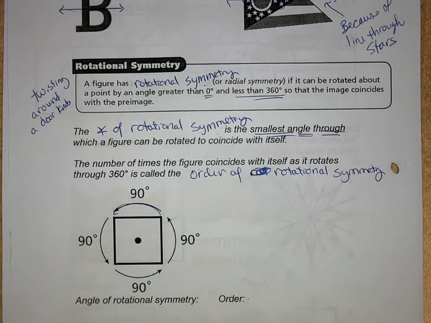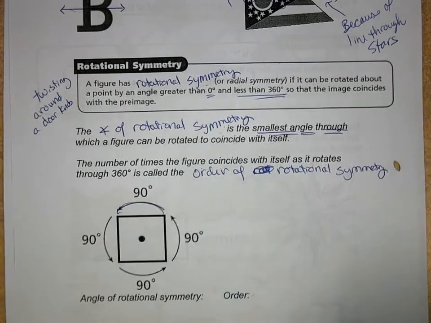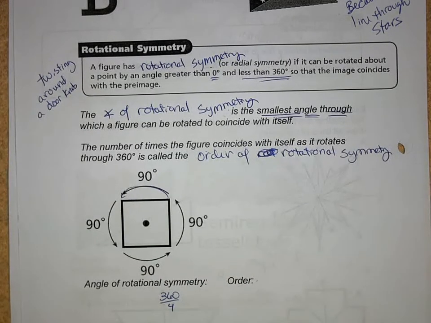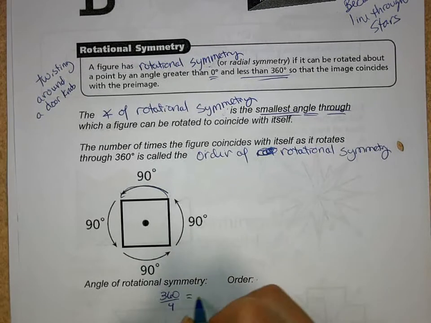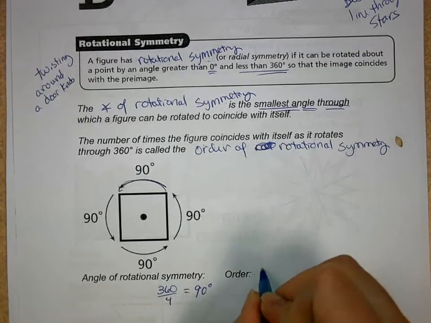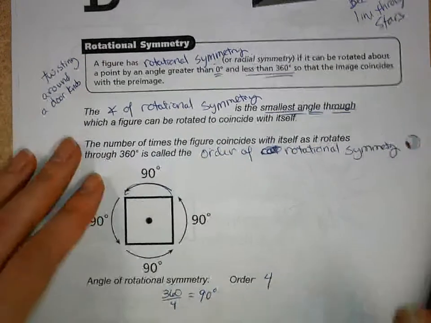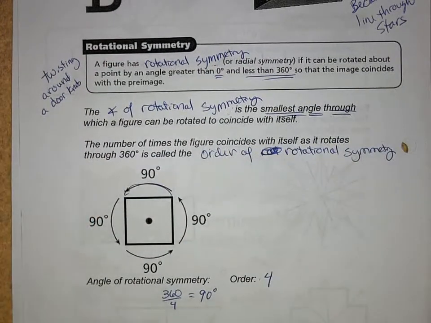And notice the angle that we're rotating. You can see we're going to the left when we do 360 degrees. We'll explain more later about why that works that way. But the angle of rotational symmetry is very easy. You just go 360 divided by the order, how many times you do that. So that's 90 degrees. The order, because I divided by 4, is 4. So let's keep going on the next one.